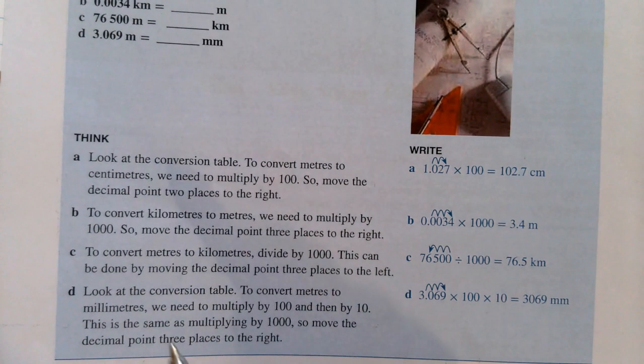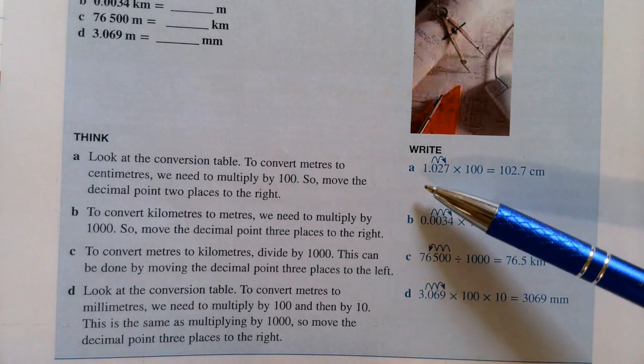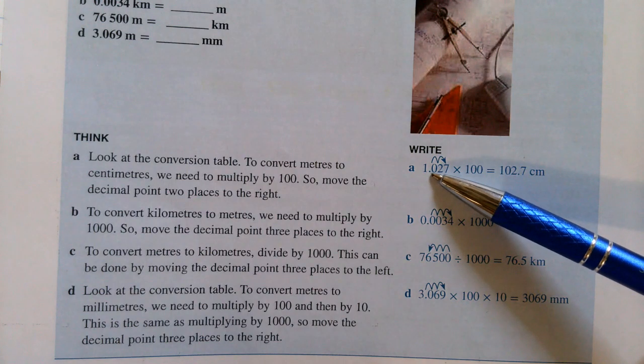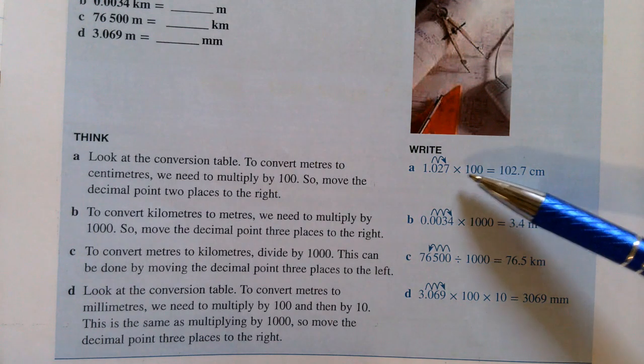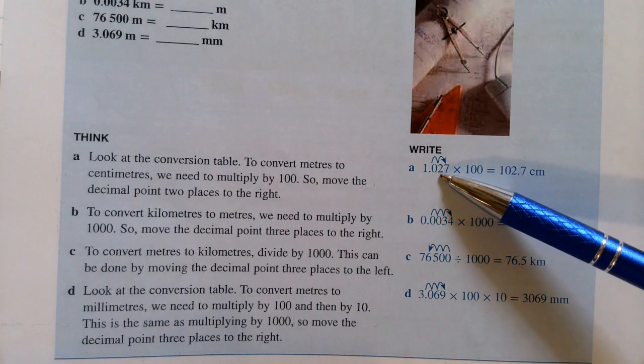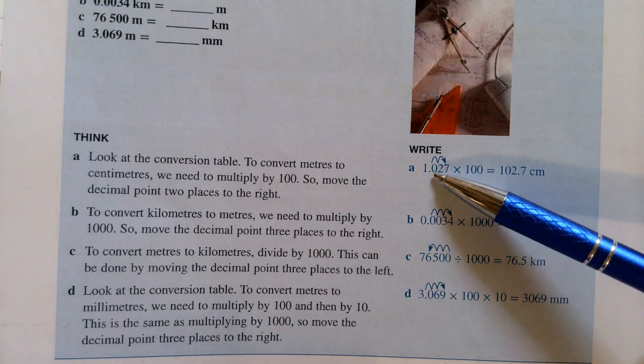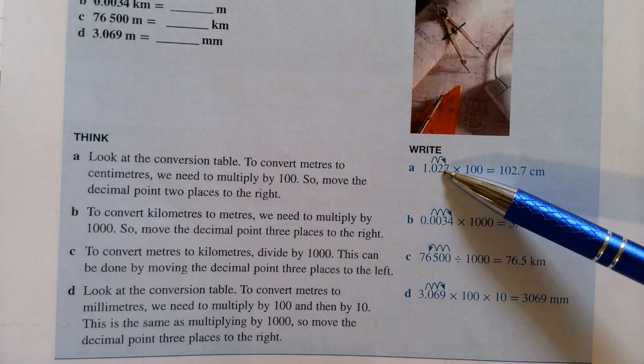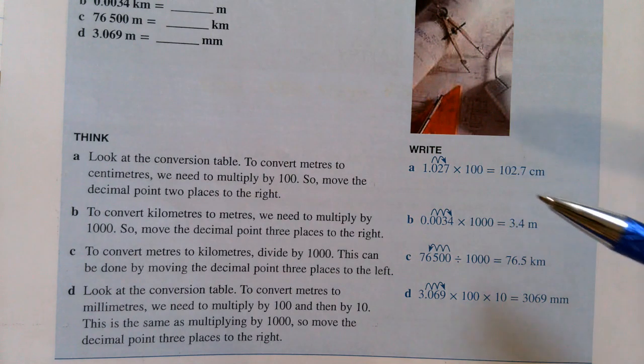So we need to look at the conversion table. We've got that table above, you've just copied that down. And we're going to convert meters to centimeters. So we're going to a smaller unit, therefore we need a larger number. To get a larger number, we multiply. So when you multiply a decimal number by 100, you make the number 2 places bigger. So the 1 becomes 100.